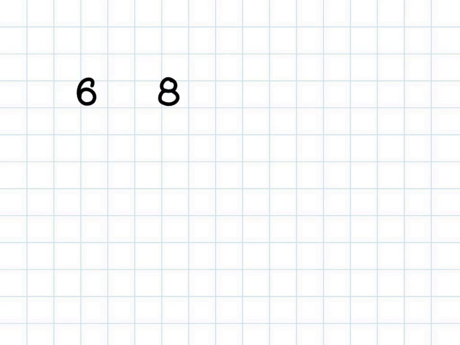Okay, in the past you may have done finding the LCM of 6 and 8 by listing the factors of 6 and 8, or by counting by 6 and 8. So if you were doing 6, it would have been 6, 12, 18, 24. 8 would have been 8, 16, 24. 24 would have been your LCM.